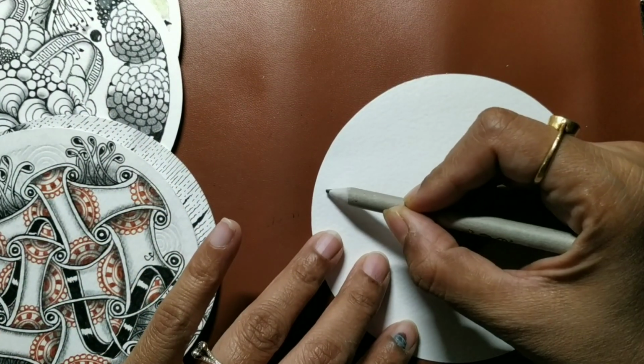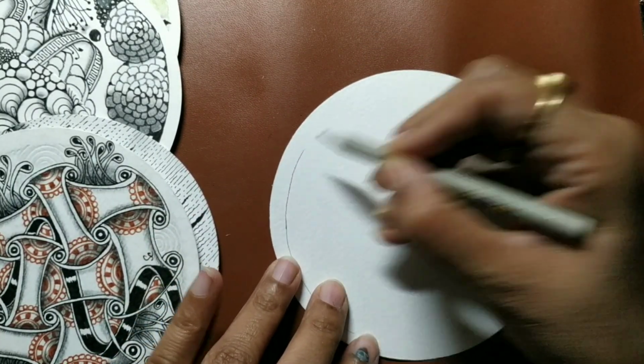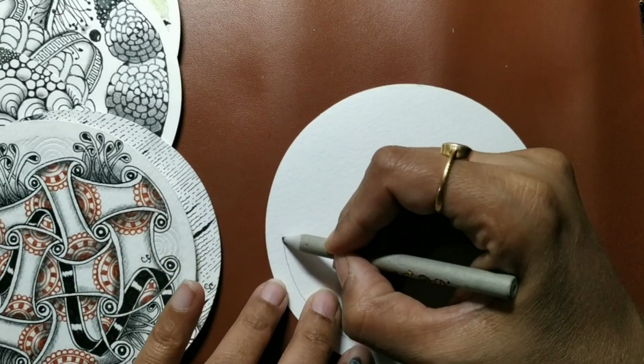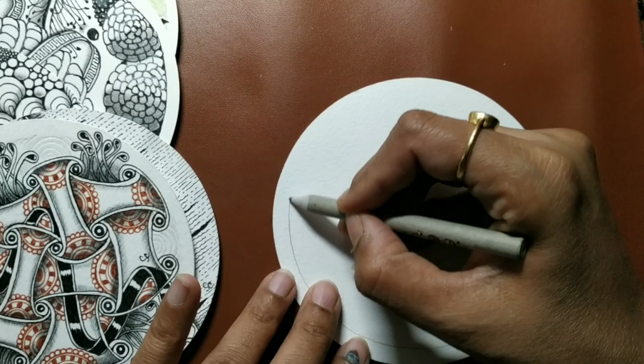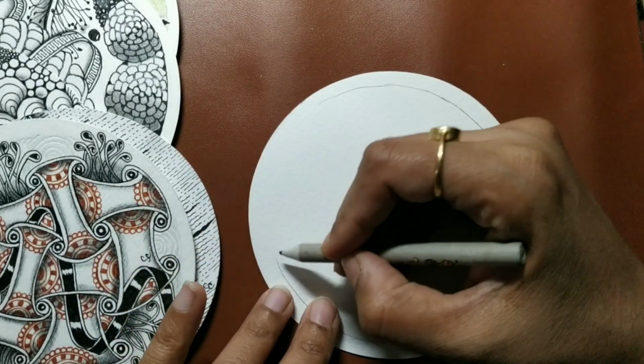So first I'm going to put a border. This is a Zendala tile, and some of my followers have been asking the size of the tile. It is 4.5 inches in diameter. So it is slightly bigger than a regular square tile.